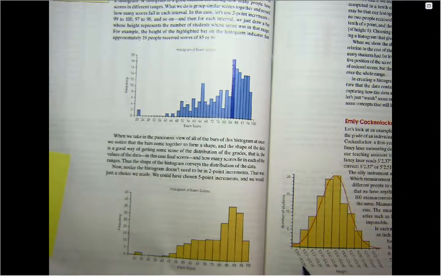This way is more clear. So each bar is identified with its beginning and ending measurements. So I have no preference of how you're going to do it. You can pick which way you like.